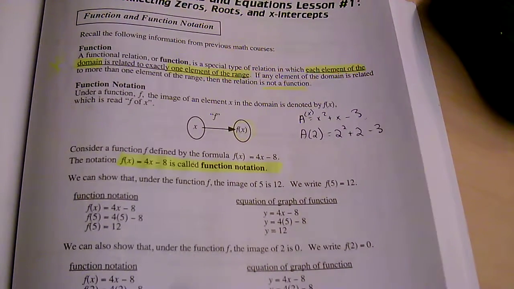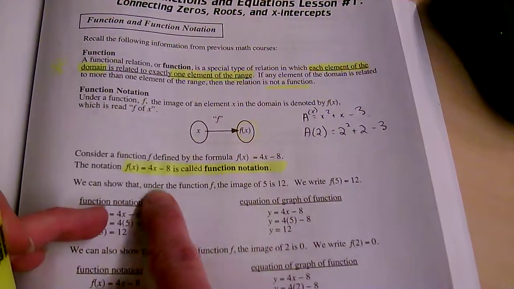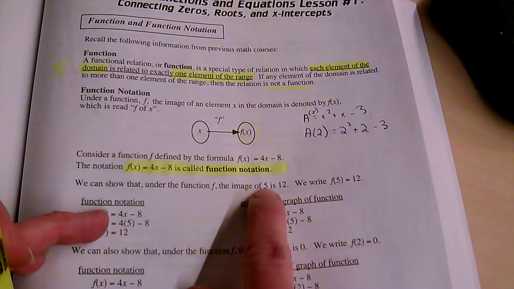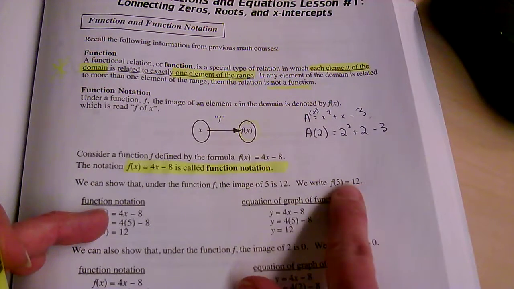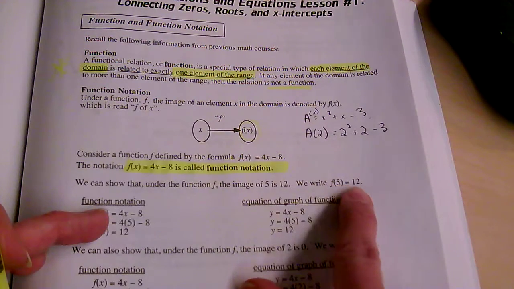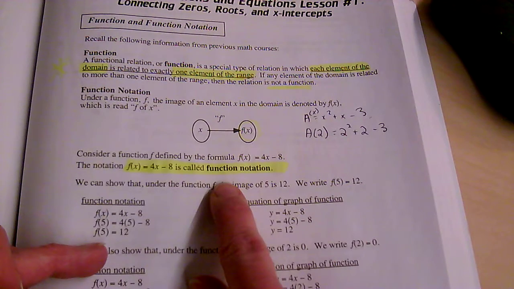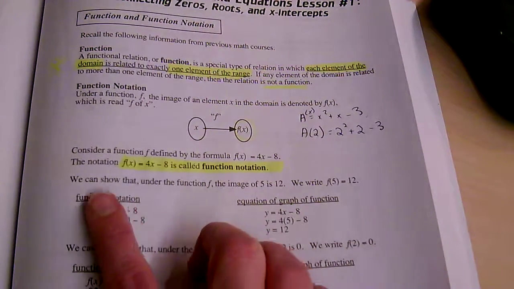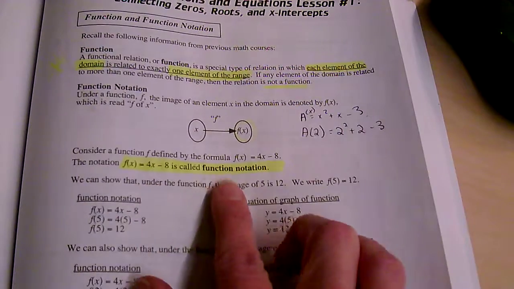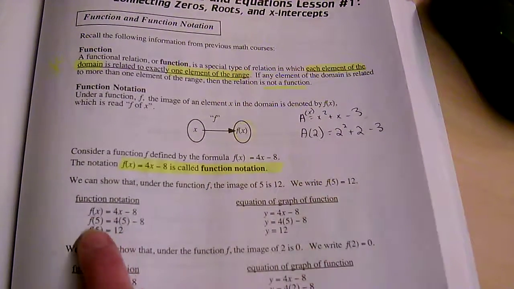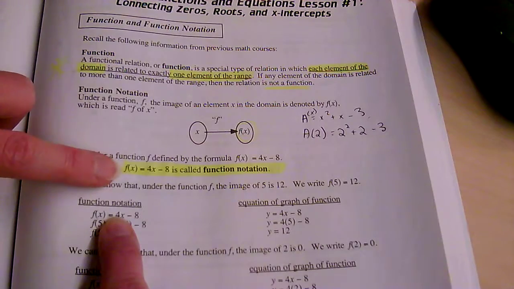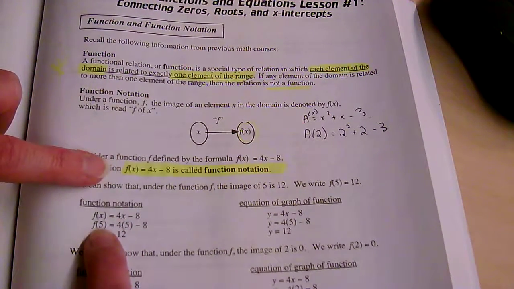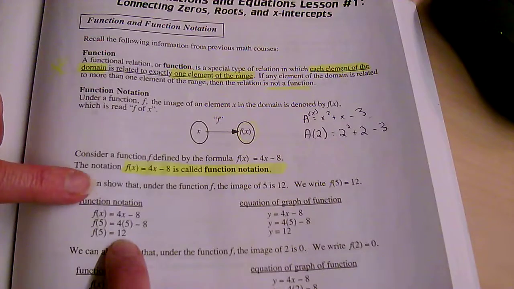Okay, so we can show that under the function f, the image of 5 is 12. Then we would write that as f of 5 is equal to 12. So then using this notation right here, I'm going to just see, okay, it's back. I don't know if that froze for you, but I'm going to keep going. So we can show that the image of 5 is 12. This is the equation right here. So if I put in f of 5, it equals 12. So that's the function notation.